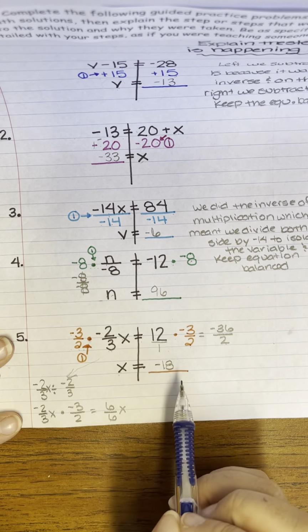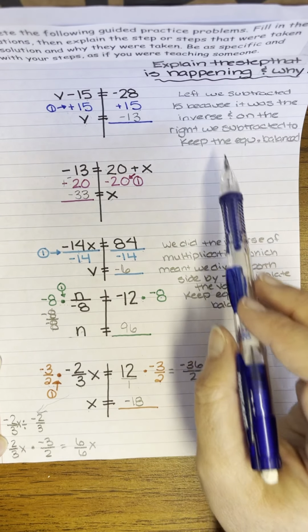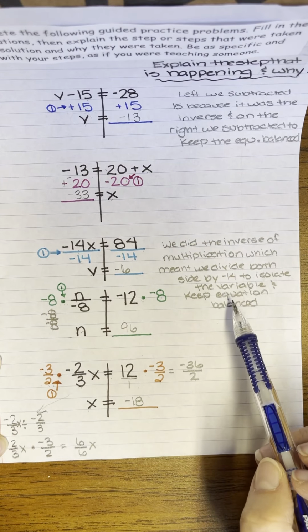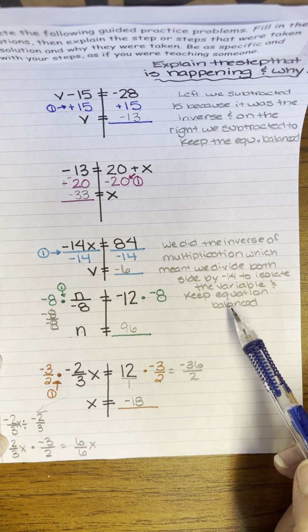Okay, guys, make sure you fill in your notes completely. As you can see by my two descriptions, they're very detailed. You want to make sure you include everything as if you were teaching someone else, okay?